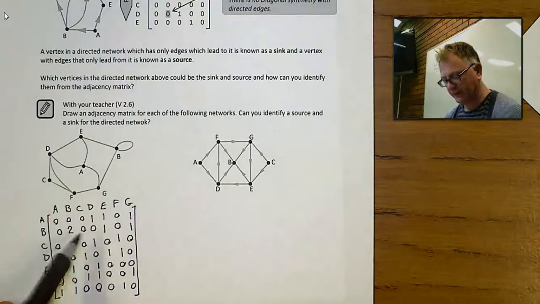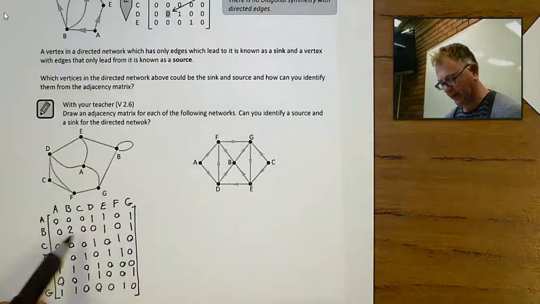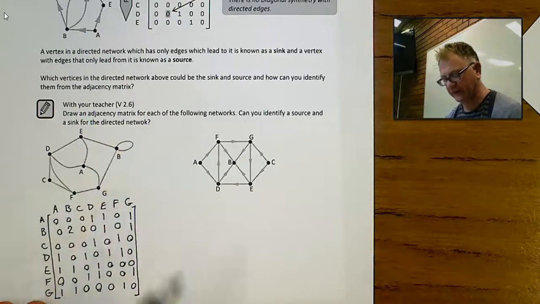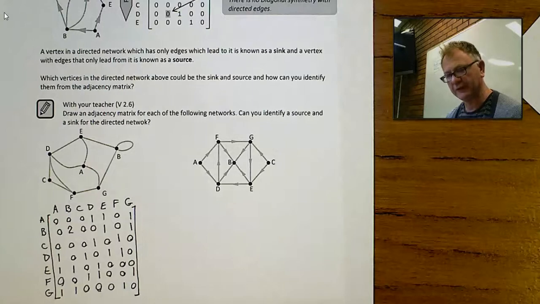Now if we look at row B, the total of that row is 4, and that tells you the number of edges leading to and from B. It's consistent with our idea of the order of a vertex.